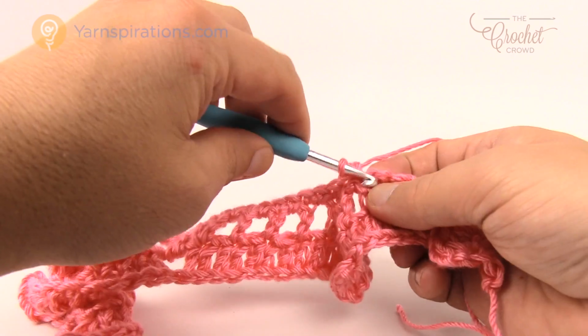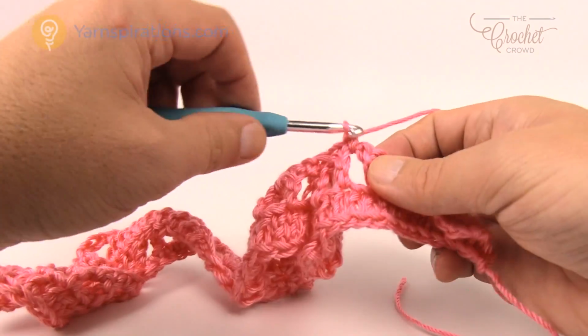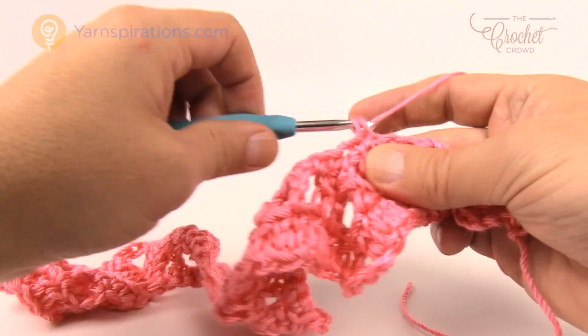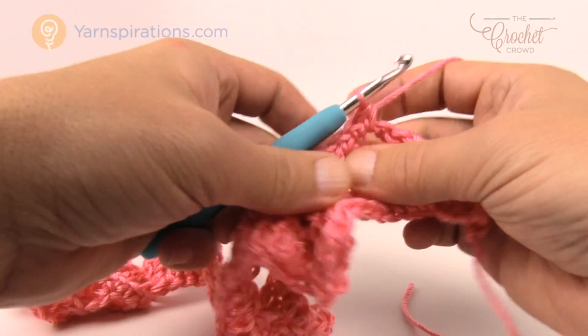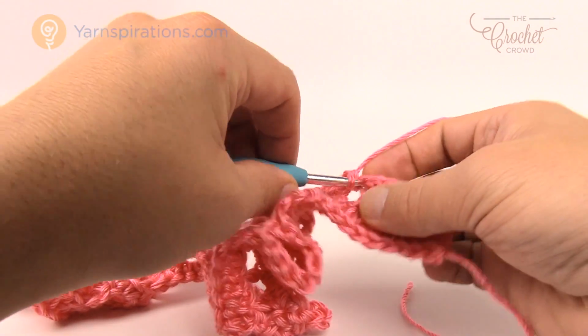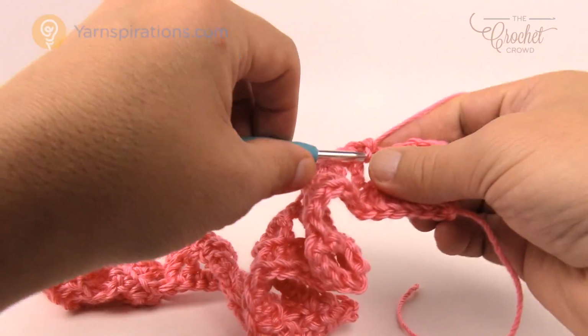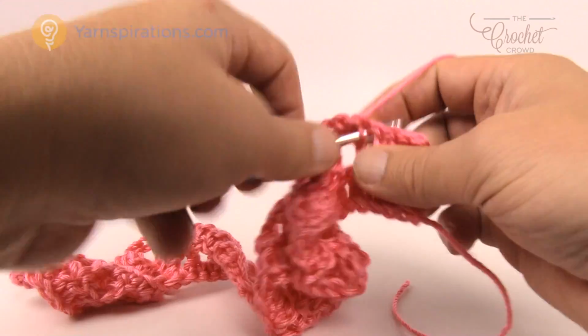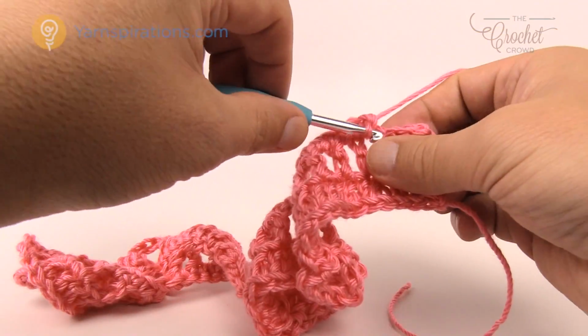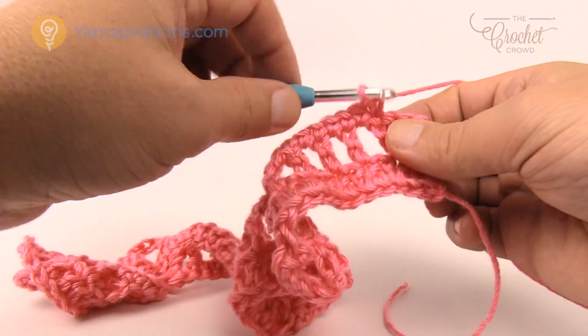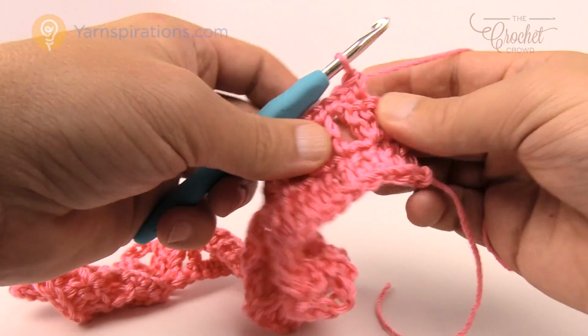So we got the first one in, so let's do 10 going up. So this is number 2, 3, 4, and 5, 6, 7, 8, 9, and 10, just like this.